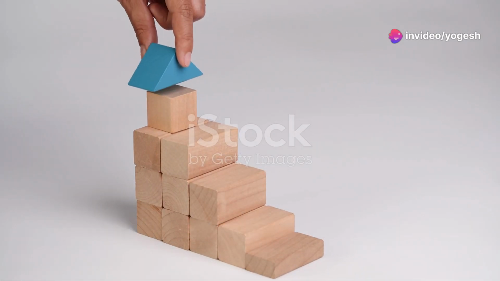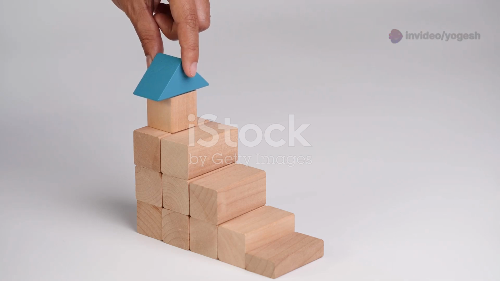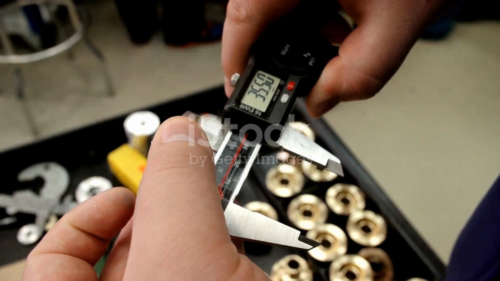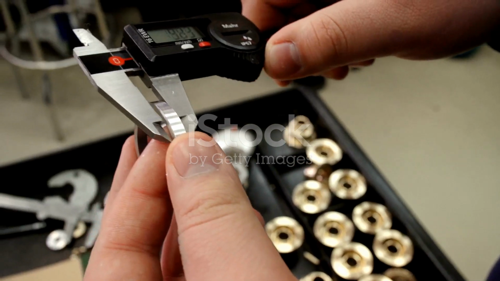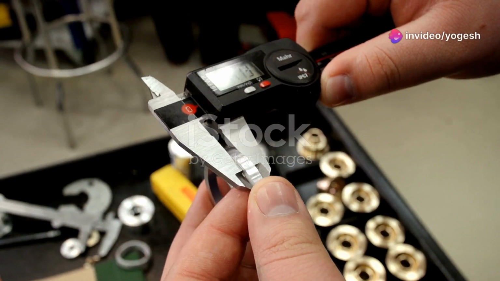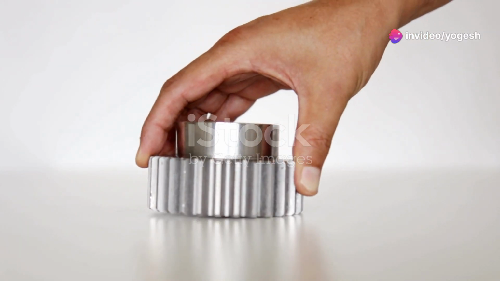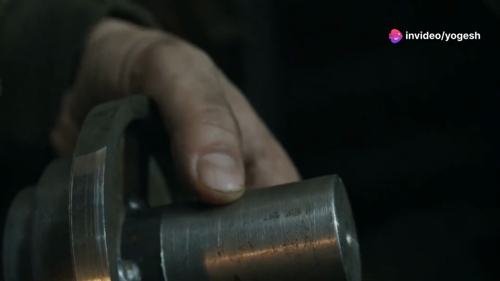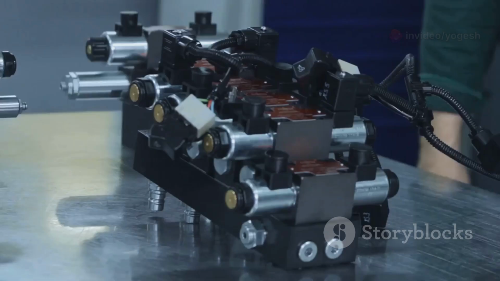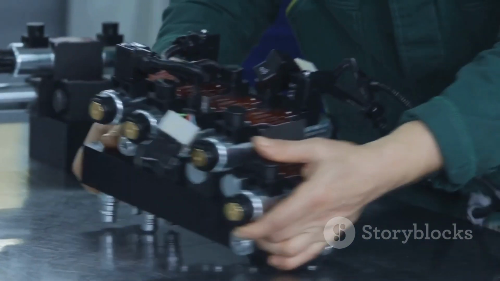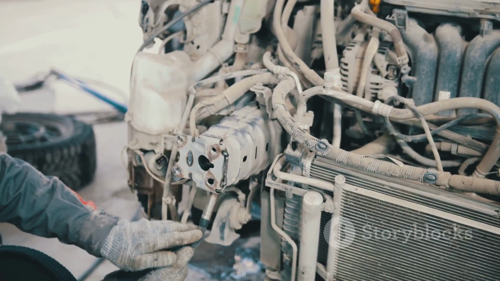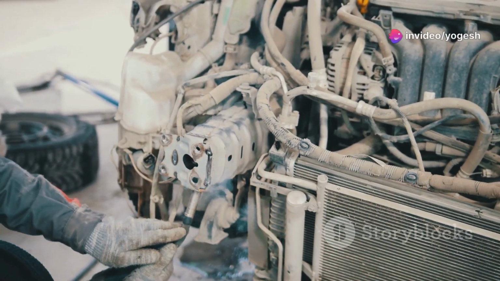Now let's talk about tolerance stack-up. Imagine you're building a tower out of blocks. Each block represents a part in our design, and each block has a tiny bit of size variation. What happens as you stack more and more blocks? Those tiny variations start to add up. That's tolerance stack-up. It's what happens when the allowed variations in individual parts accumulate, potentially causing problems in the final assembly.